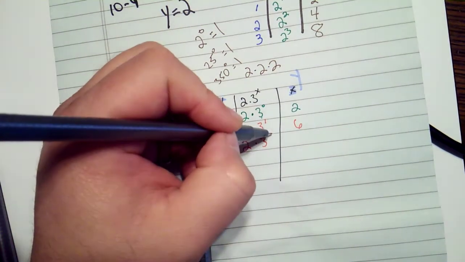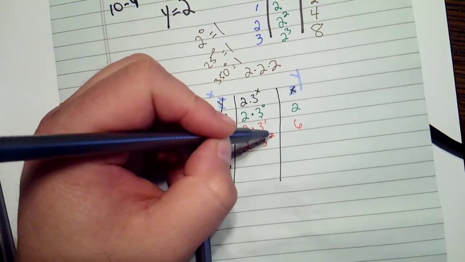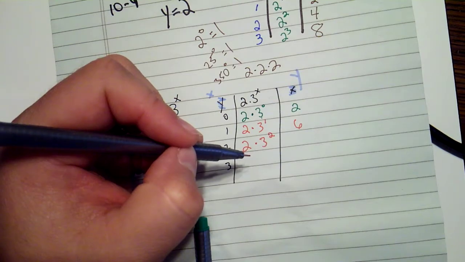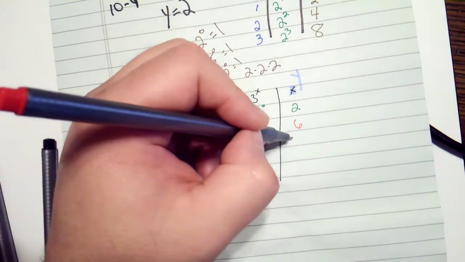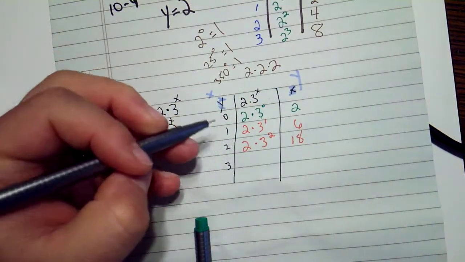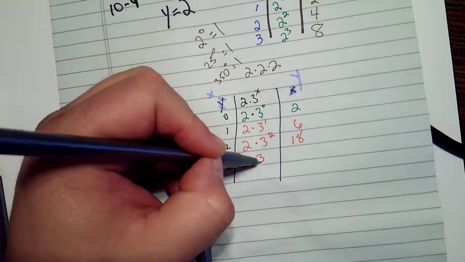I'm plugging in this number, 2. 3 squared. 3 squared is what? 9. So this is 9. 2 times 9 is 18. Last one, 2 times 3.